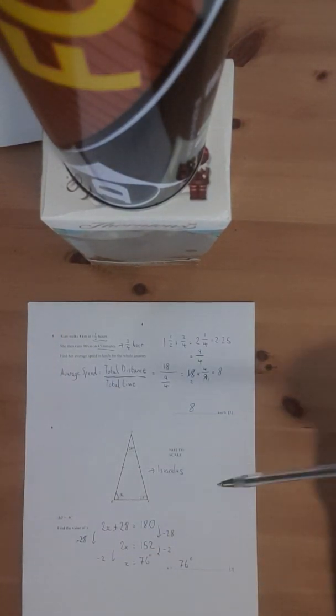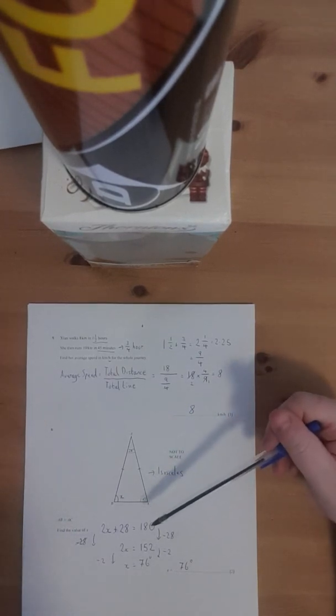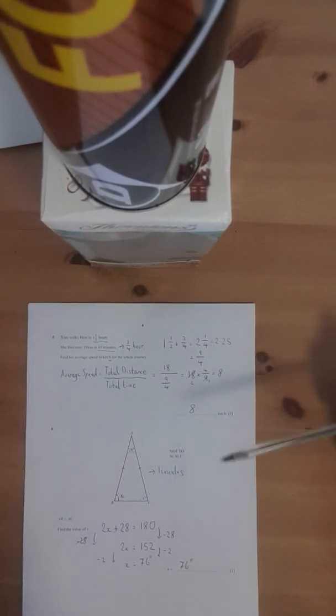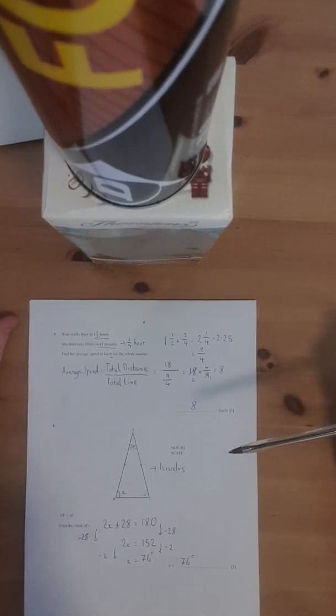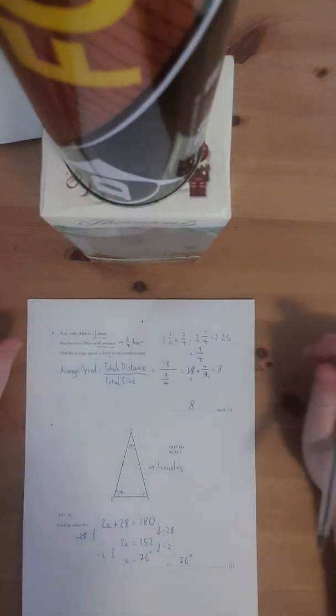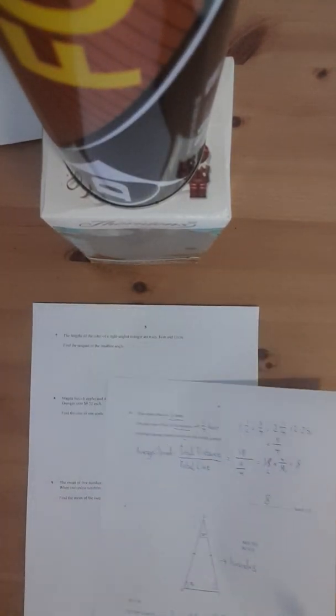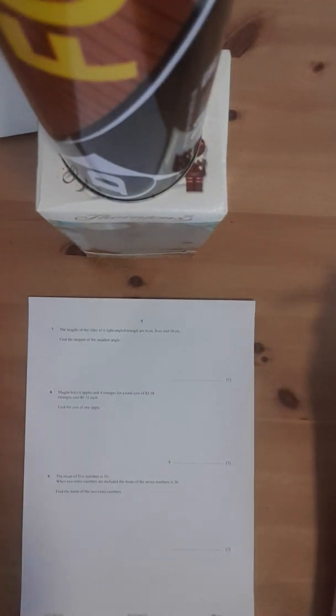So the most tricky part about that question is making sure we set up the equation correctly, like so, and then we use our linear equation skills to find the answer. But those kind of questions, you just have to think it through nice and logically. Okay, so that's question 6. So let's move on to question 7.